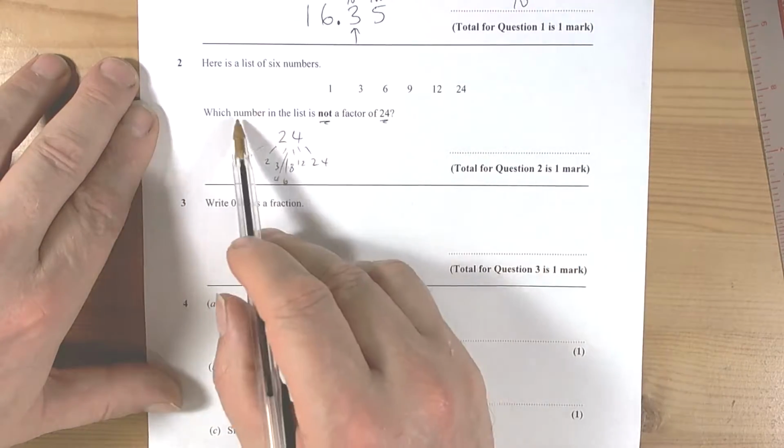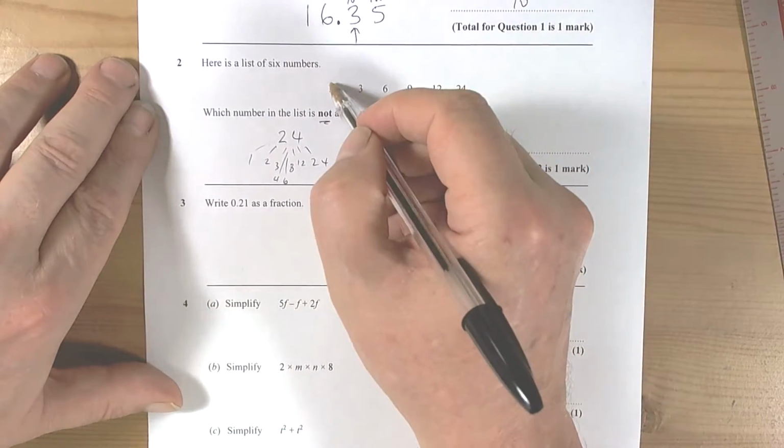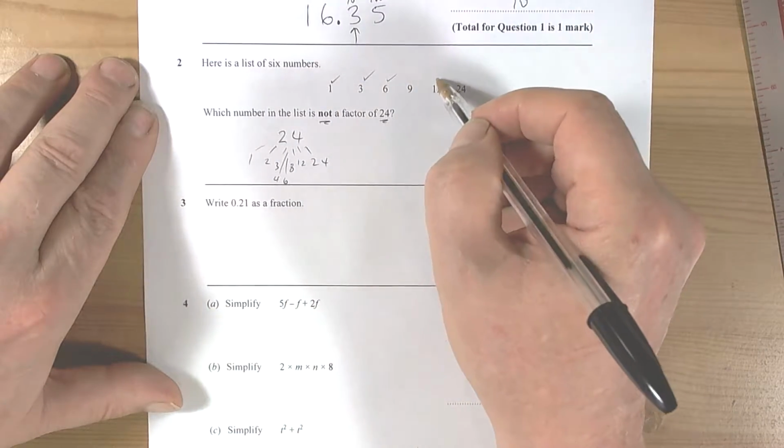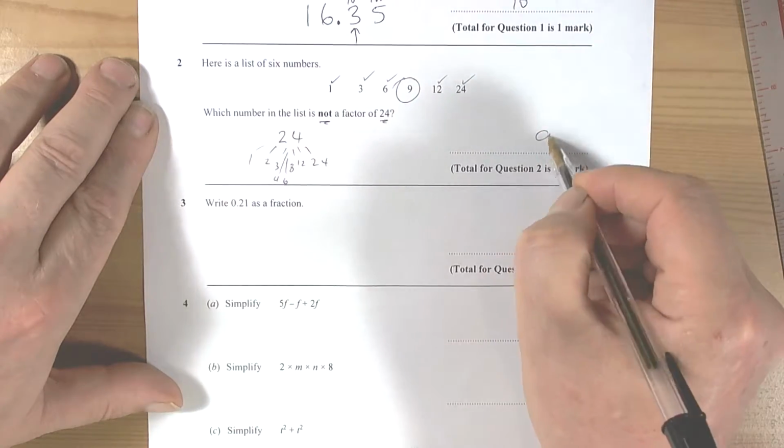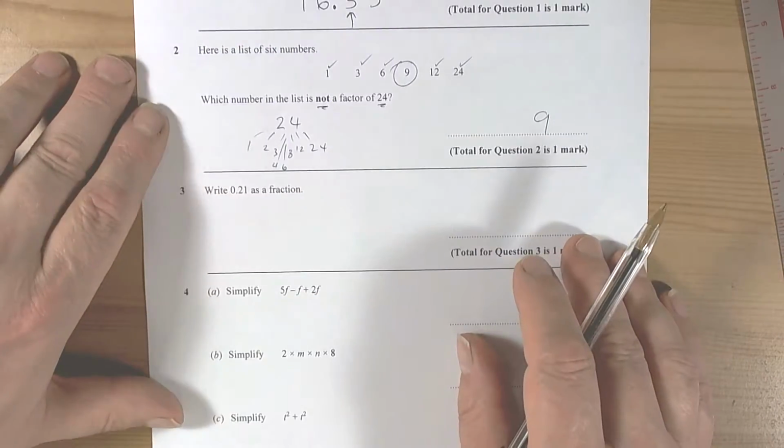So it says, here's a list, which of the numbers is not a factor? Well, that is. So it's number 9. Number 9 is not in the factor list.